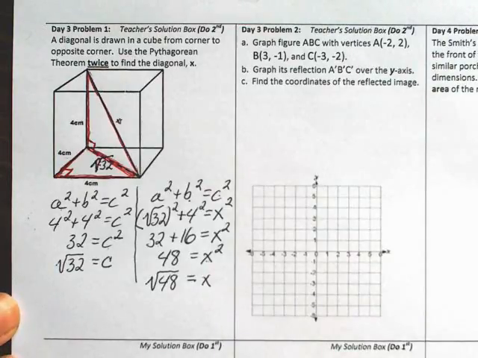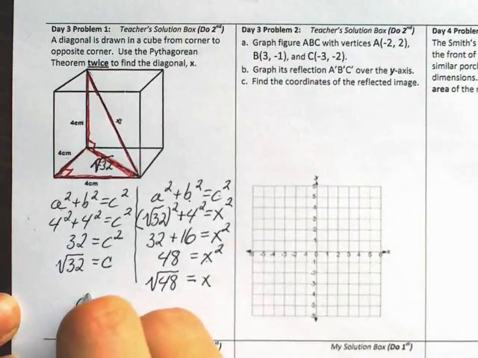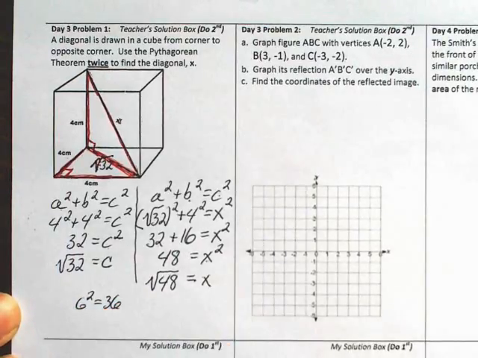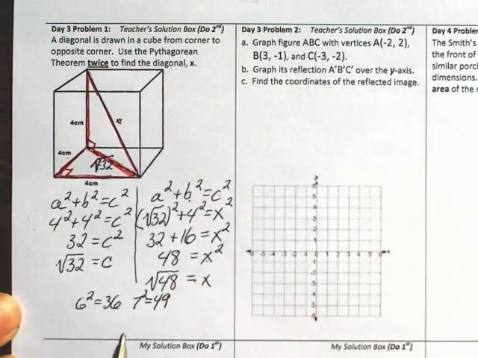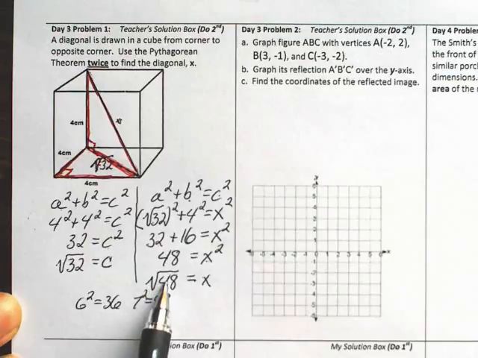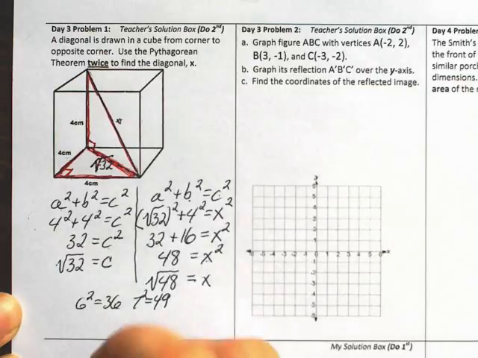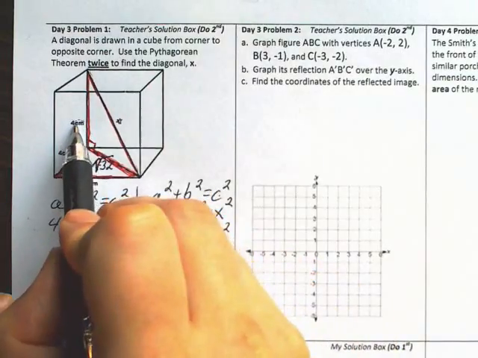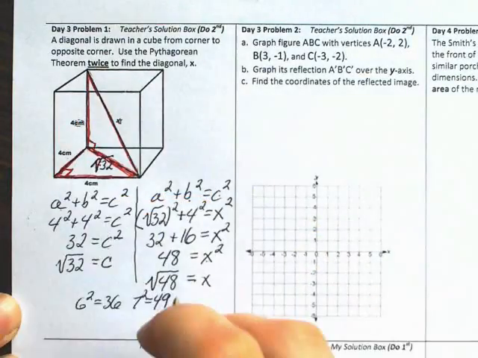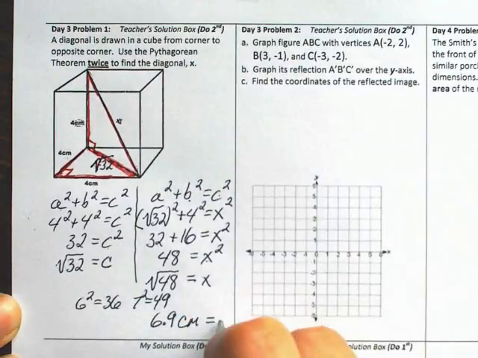Okay. Let's think about our square numbers. 6 squared is 36. And so the square root of 36 would be 6. 7 squared is 49. So the square root of 49 is 7. 48 is very close to 49. And so that means that the square root of 48 is just a little bit less than 7. How about 6.9? And so we have 6.9 centimeters, which is the unit of measurement that I noticed in the drawing, equals x.